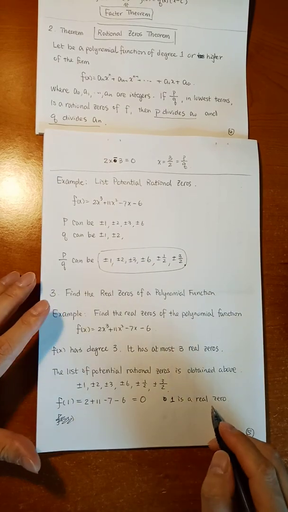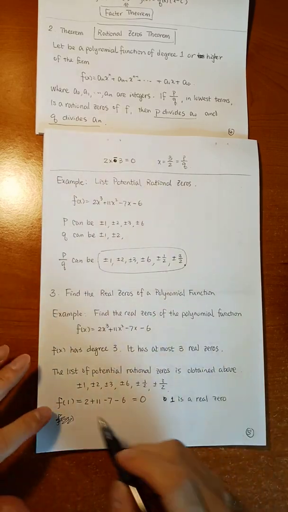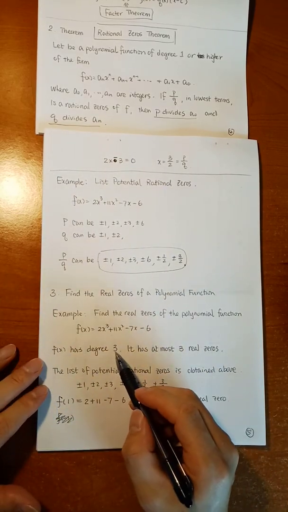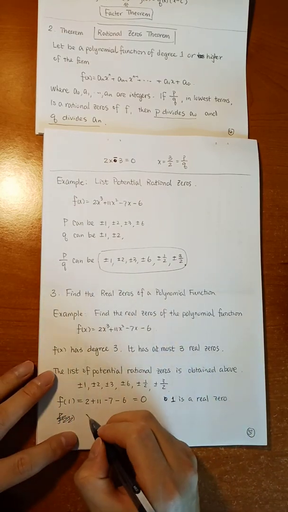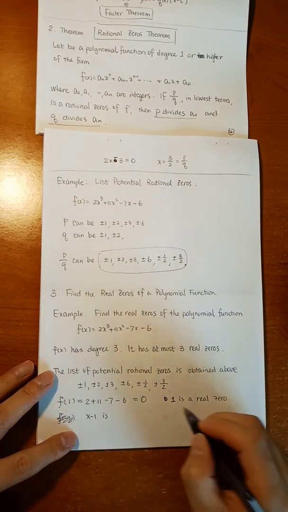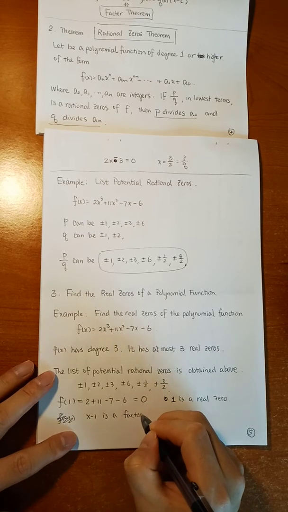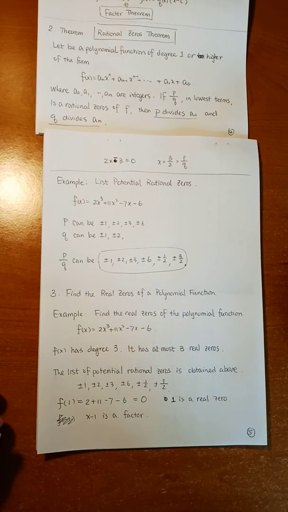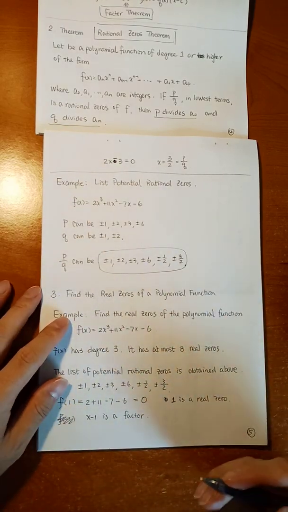Once we get a zero at 1, we are going to do the division and reduce f from degree 3 to degree 2. Because 1 is a zero, x minus 1 is a factor. When you have a factor, I want to do the division.